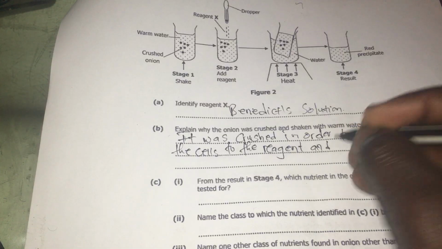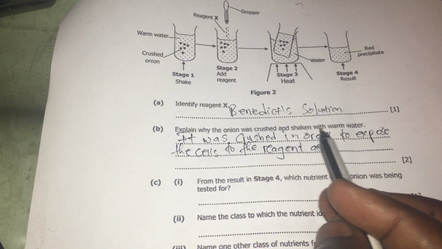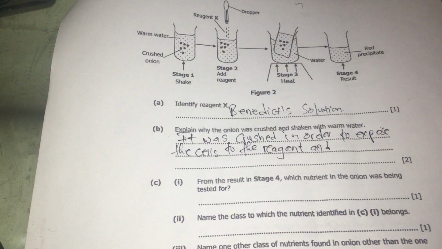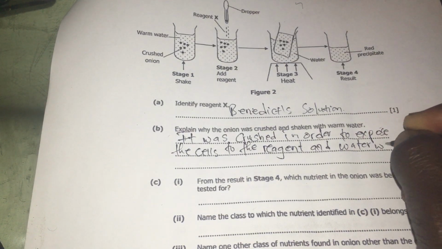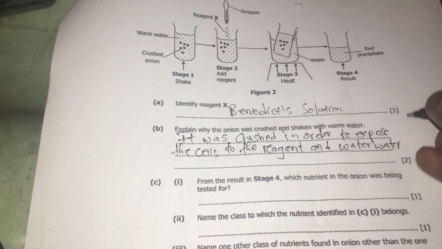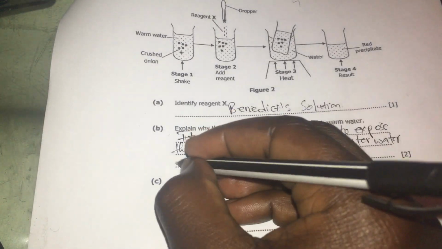Now I'm answering the last part, which says shaken with warm water. I'm going to say and warm water was there.